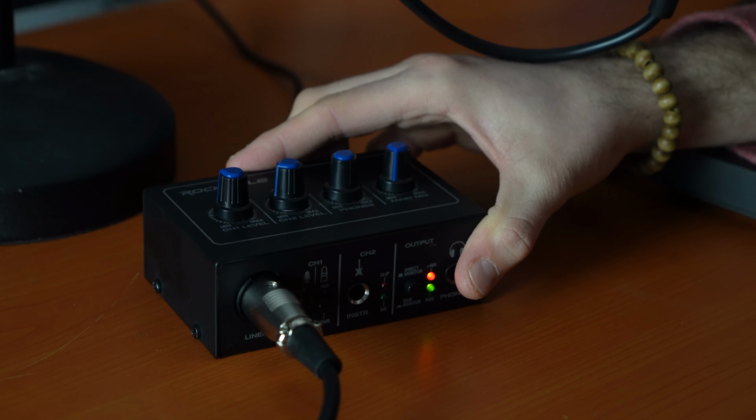Now, a very important thing to note about condenser microphones is that they need phantom power or 48 volts in order to work. So on most interfaces, you have a button or a switch for phantom power or 48 volts. In the case of the Rockville Mini, we have this switch on the very back. So we're gonna flip it to the on position. So once you see the LED for the 48 volts lit up on the front, you'll know that it's on and powering our mic.